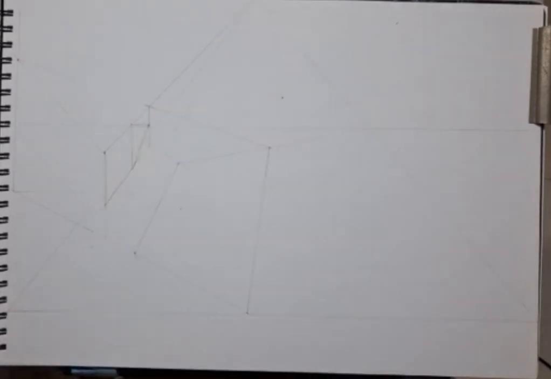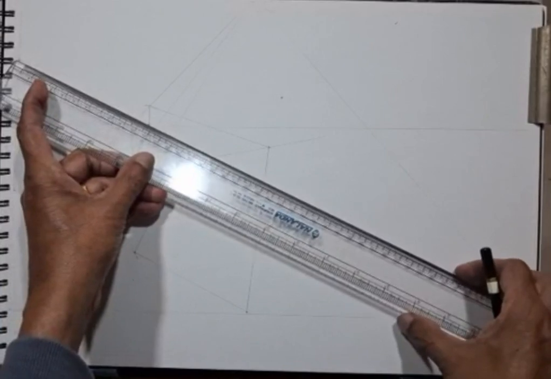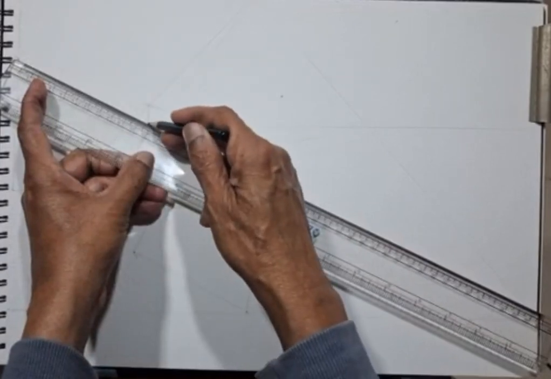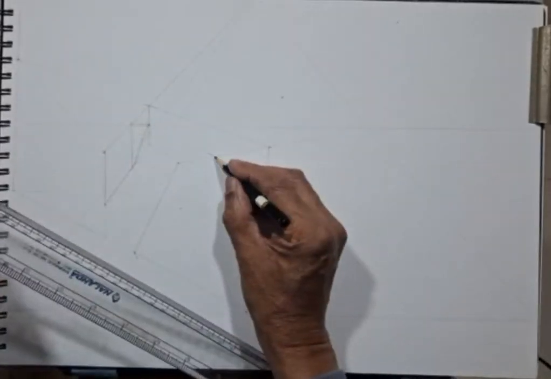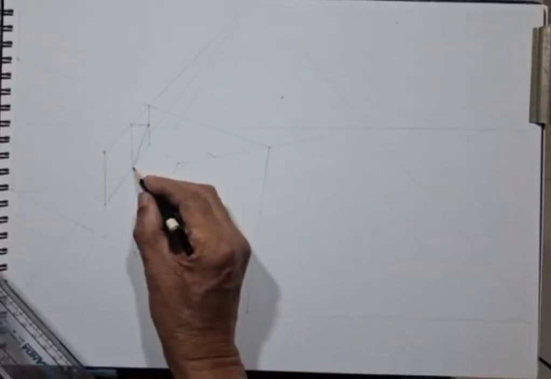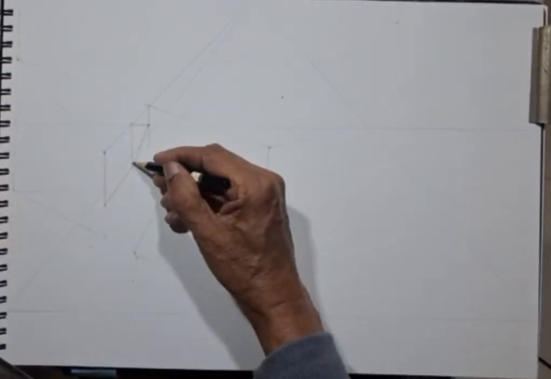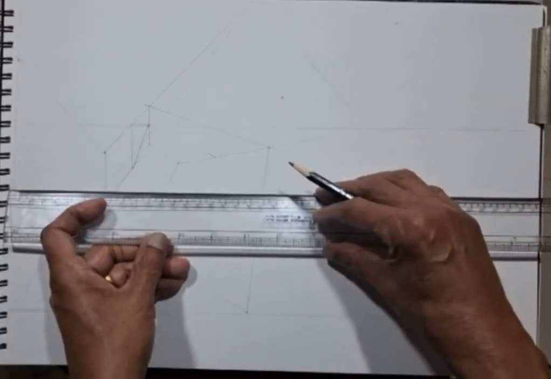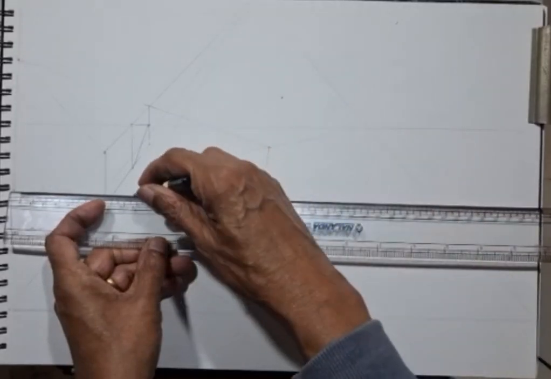Okay, so now if we take a line from the light source to the corner of the triangle and mark it here, that is where we are marking, right? And we have two more points, right? That goes down to there, and we draw that line to that point.